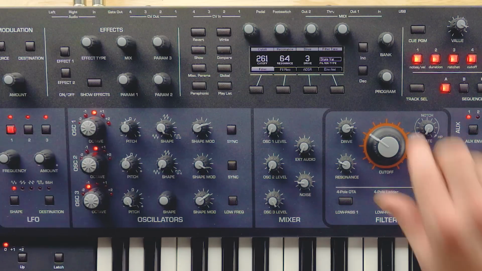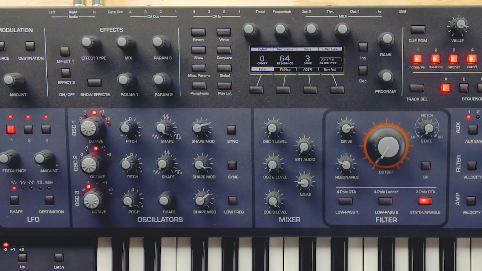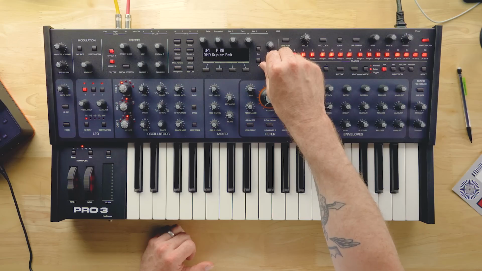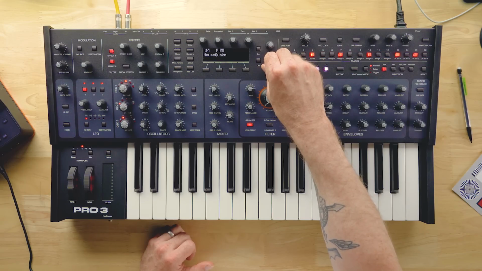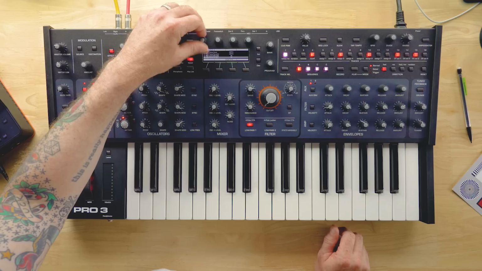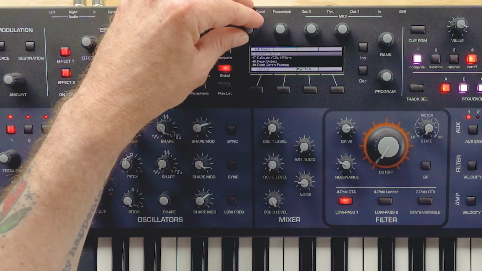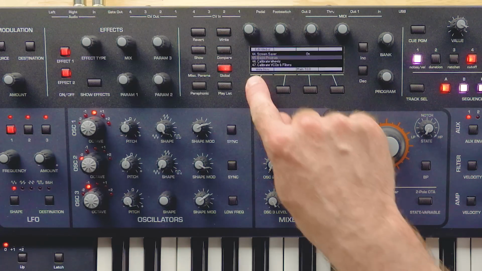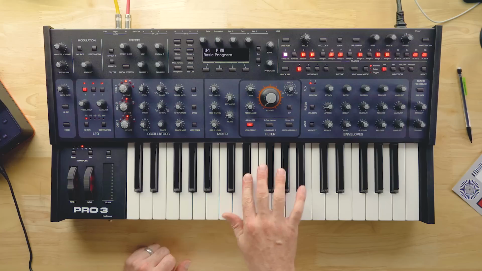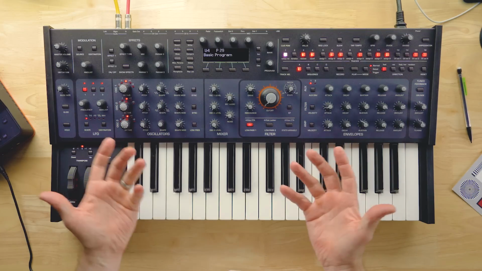So those are the effects engines. Wow, I made a lot of presets for this. All right. Global, and there is an actual shortcut for this. I can't remember what it is, so we're not going to use it. But if I go into Global and select a basic program, it will write a basic program, or an init patch, to this.